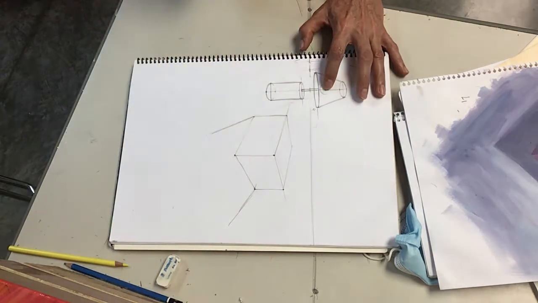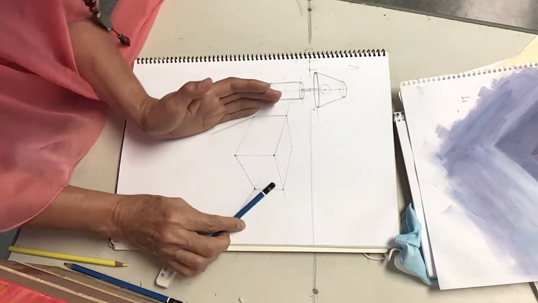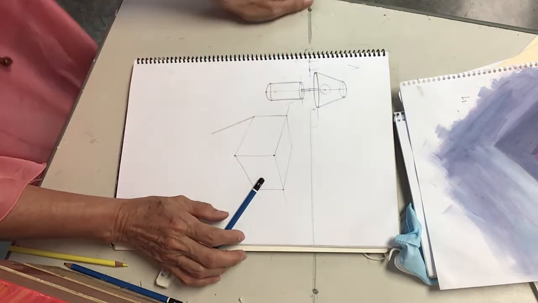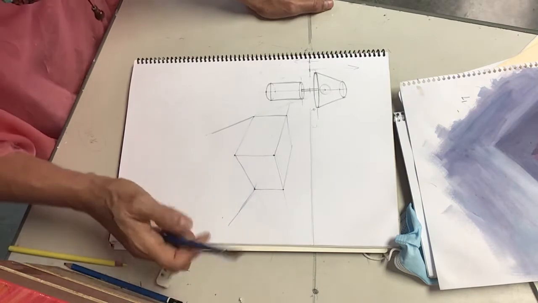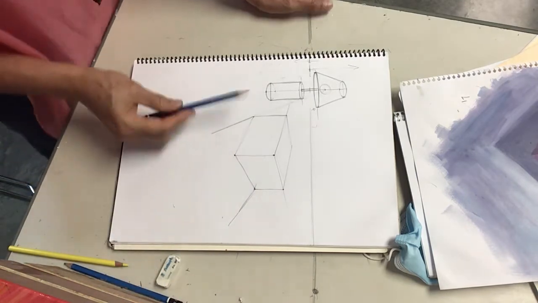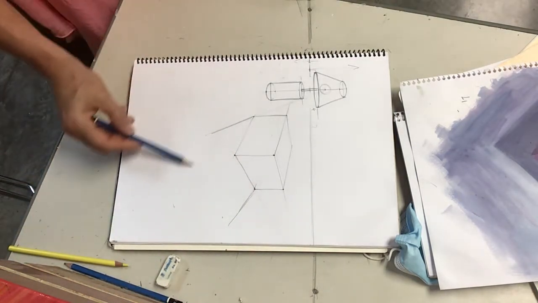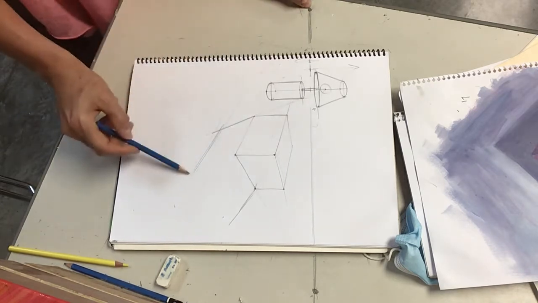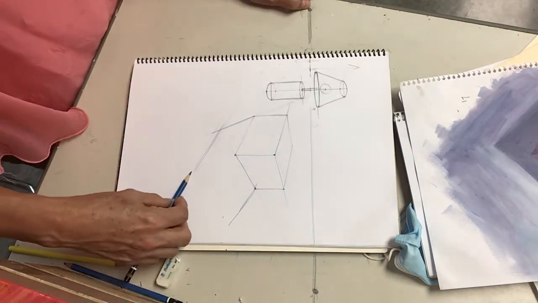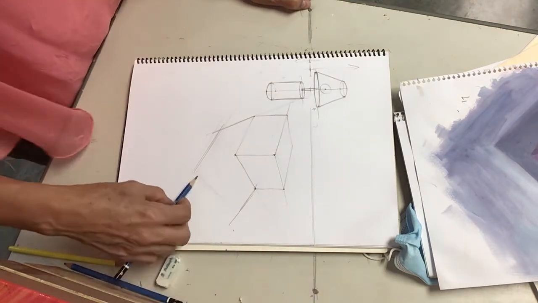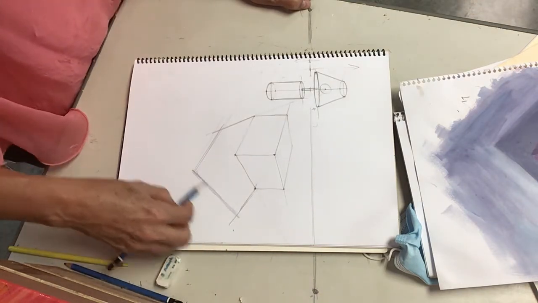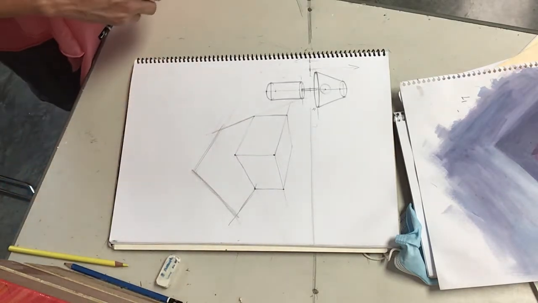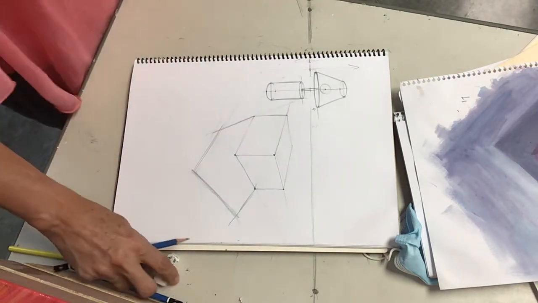Okay, so these two lines are defining the area of the cast shadow. Then what is going to happen is that we are going to draw another line here that goes to this vanishing point and the vanishing point on the other side, and that's it. Basically, that's going to be the shape of this cast shadow. Okay, so we won't stop here.